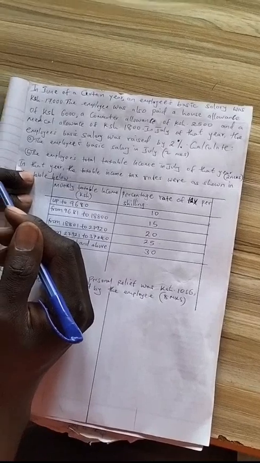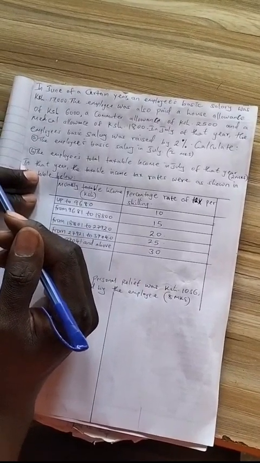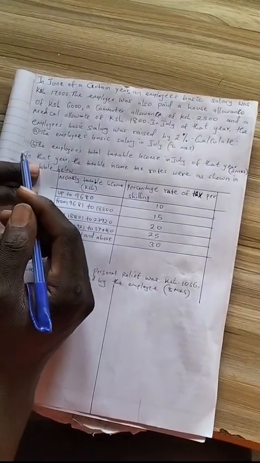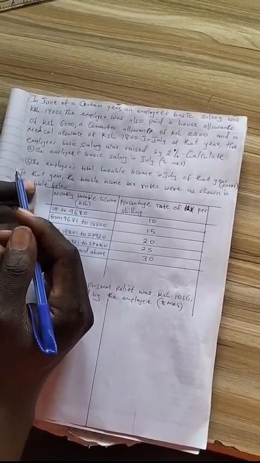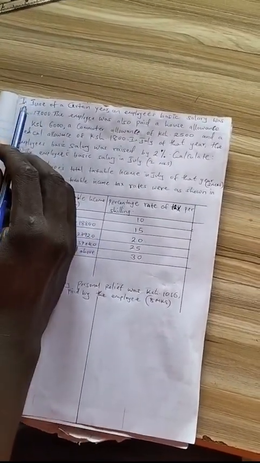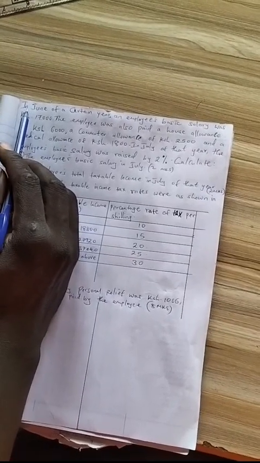Today we decided to do a question on tax. It falls on commercial arithmetic, a topic in Form 3. And the question of today is this one.